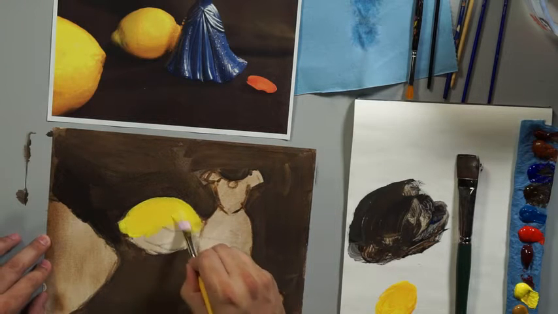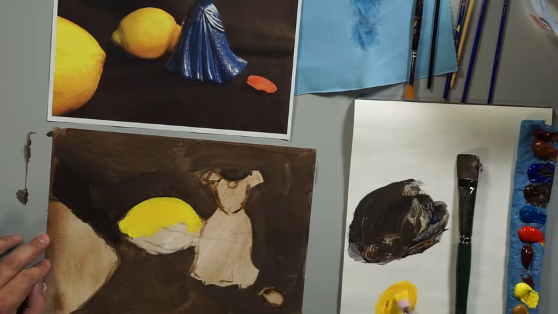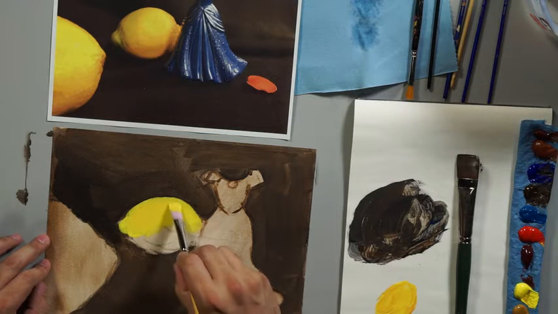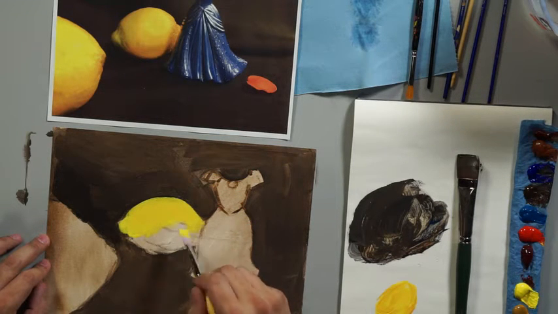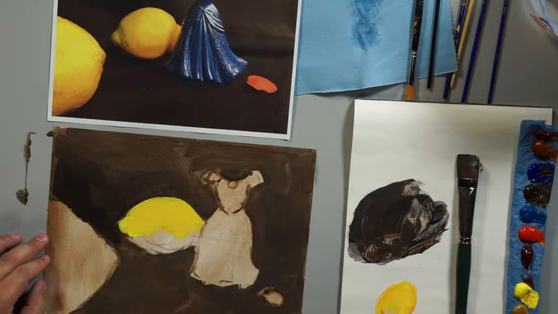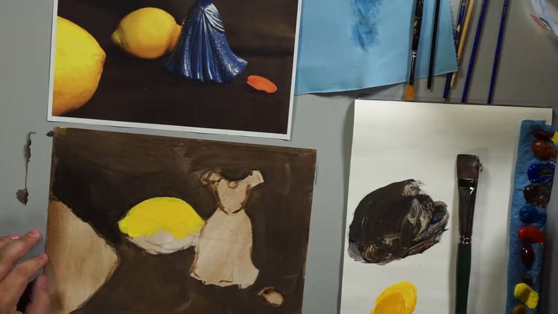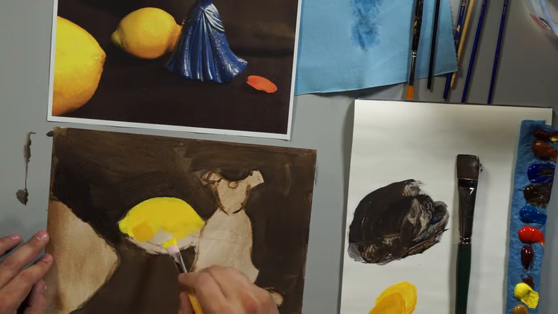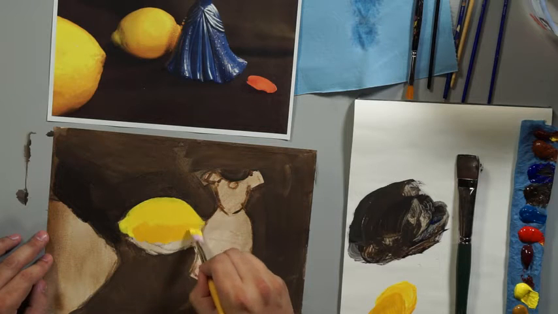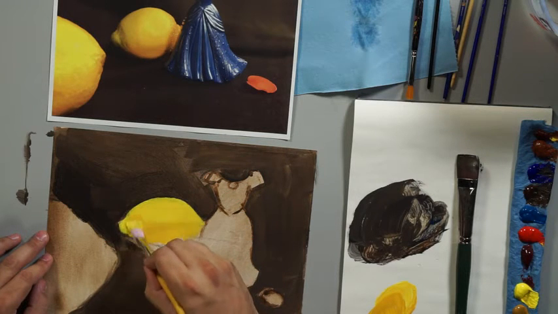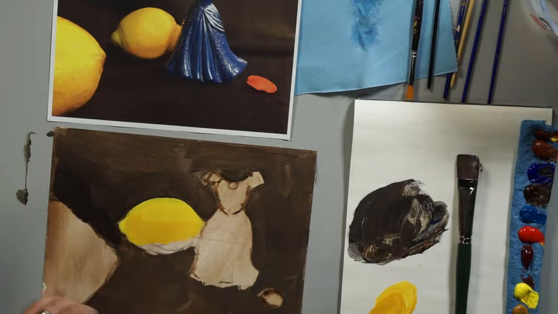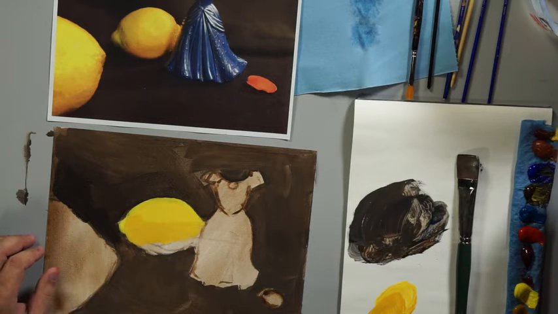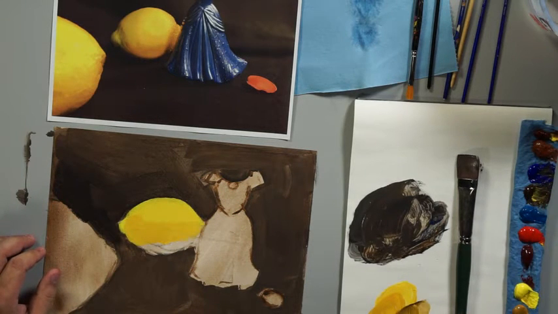So I'm going to add a little bit of cadmium red to this cad yellow to make it a little bit more orangey. So that's my highlight color. And then for my shadow color, I'm going to add some of the burnt sienna, which is warm and it's also a darker value. And let's see what that looks like. That's actually looking pretty good, but it doesn't go dark enough for the shadow area, so I'm going to add even more burnt sienna and a little burnt umber.